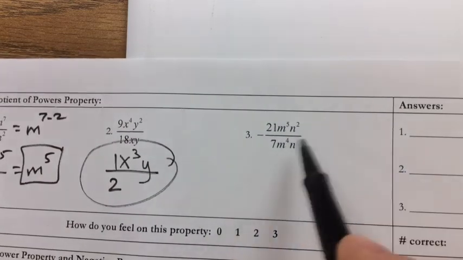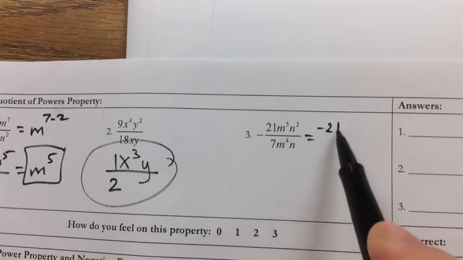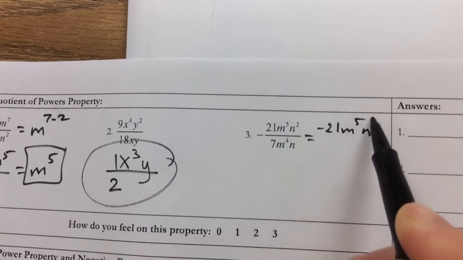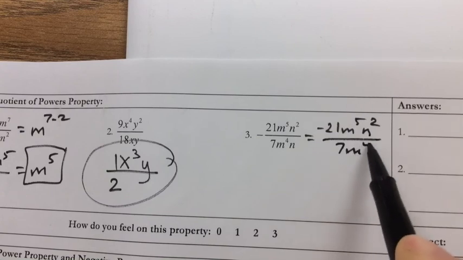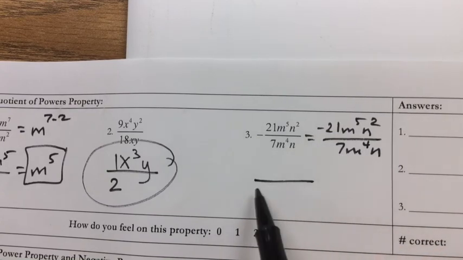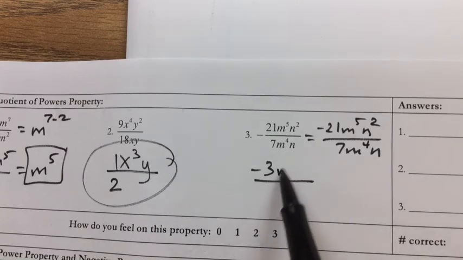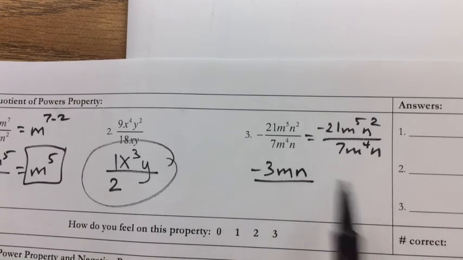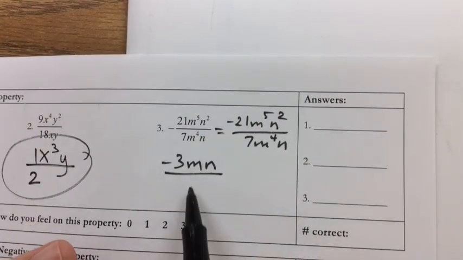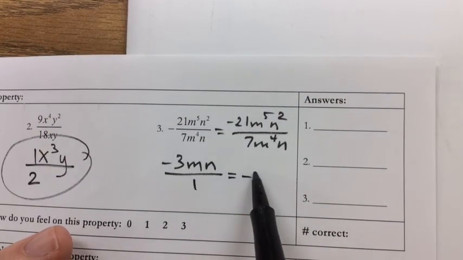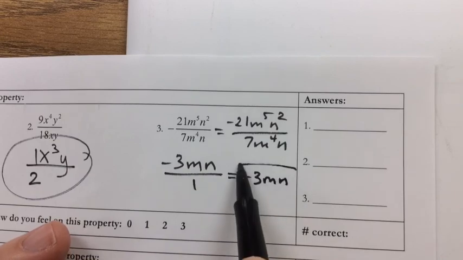Number 3, there's that negative. Make sure it's negative 21 on the top. Now I'm going to take that negative 21 and 7 and make it negative 3. There's an m left on the top. There's an n left on the top. Nothing's left on the bottom, so you put a placeholder, so it's just negative 3mn is your answer.